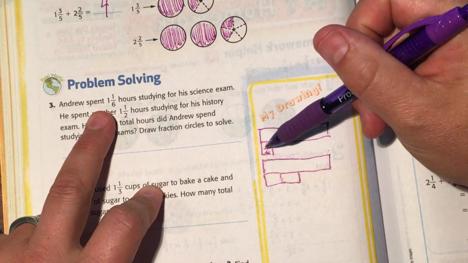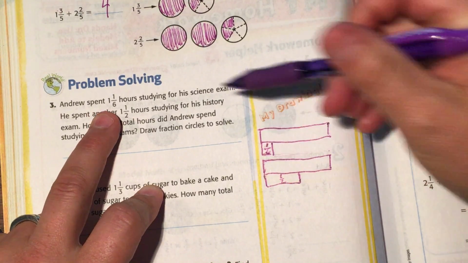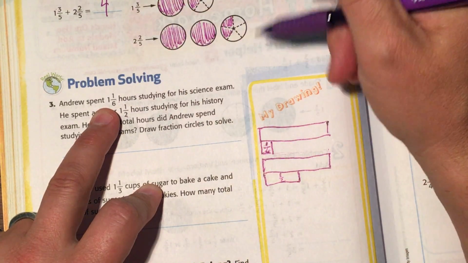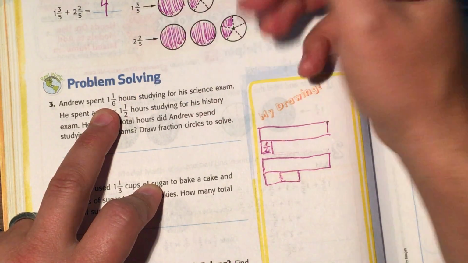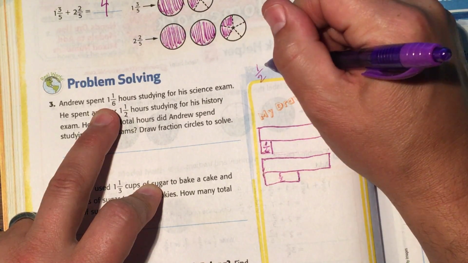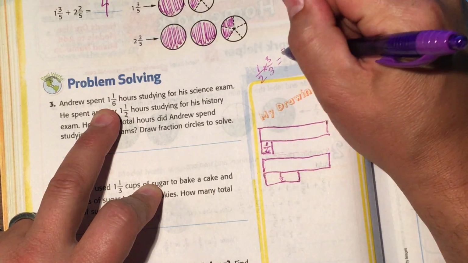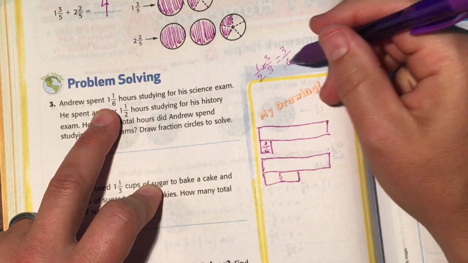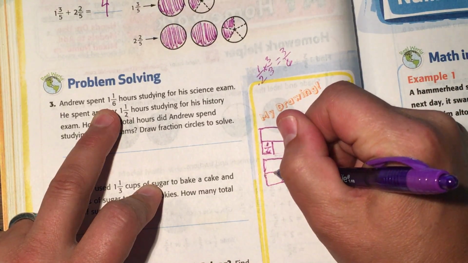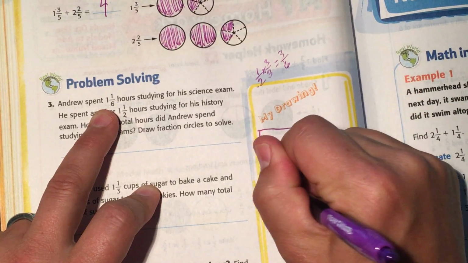Now, we need to make these into the same size pieces. I have sixths here, but I have halves here. So we need a common denominator for 6 and 2. The common denominator is going to be 6. So I'm going to change a half into sixths. So if I take 1/2 times 3 over 3, I'll get 3/6. So I'm going to turn this half into 3/6. So I'm going to cut it into 3 parts and then label them sixths.